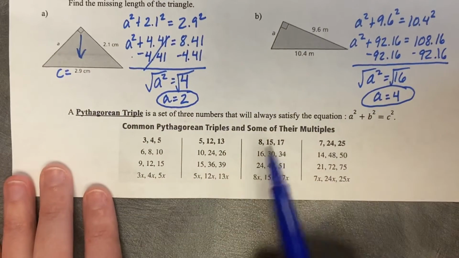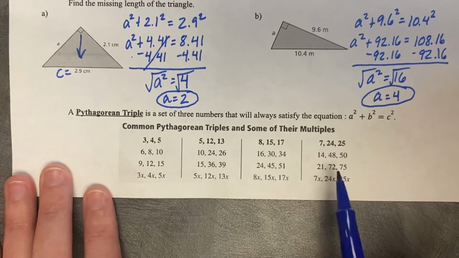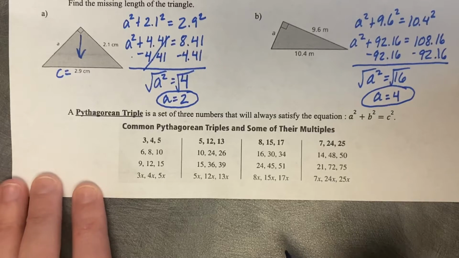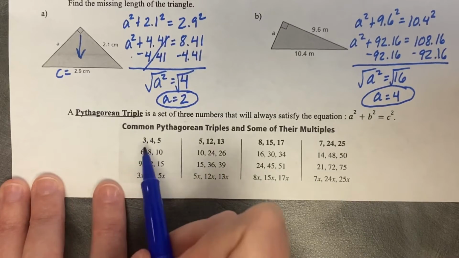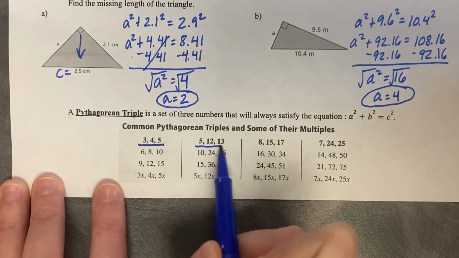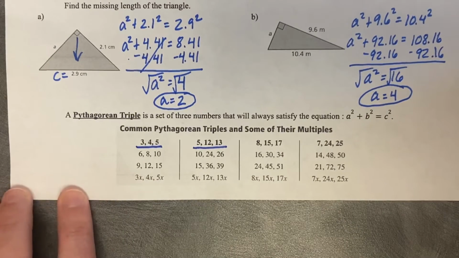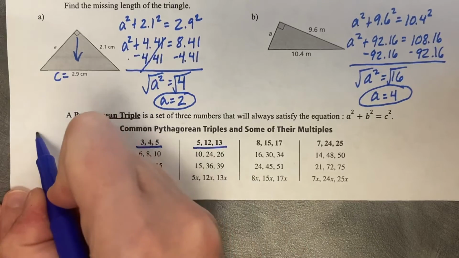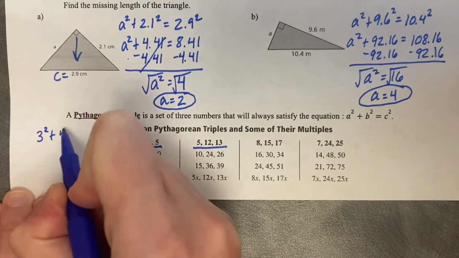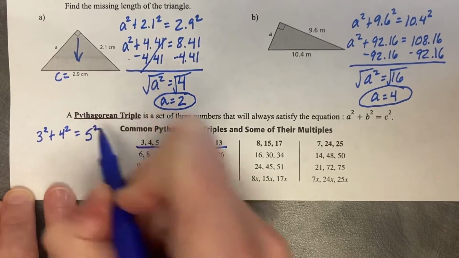You can also do the multiples of these Pythagorean triples and they still create Pythagorean triples. I have these two memorized, 3, 4, 5 and 5, 12, 13. I would say that those ones come up the most. Let's just prove it to ourselves that these work one more time. So 3 squared plus 4 squared equals 5 squared.